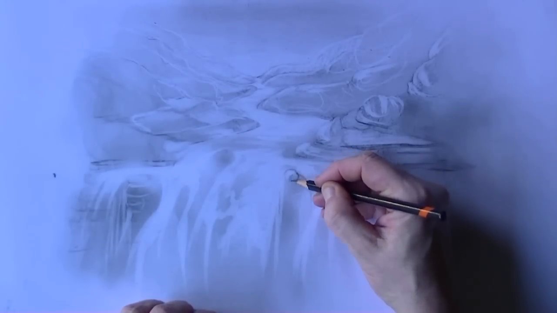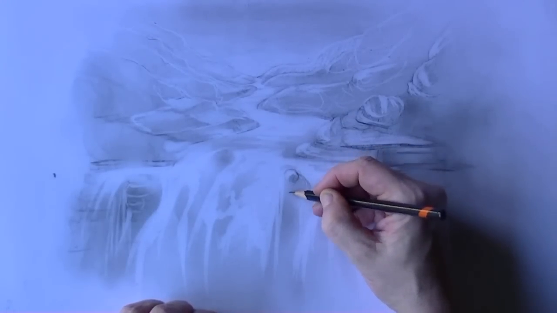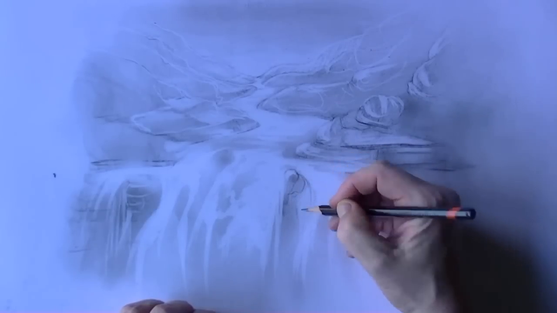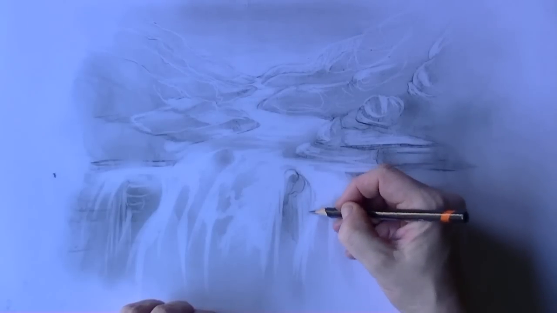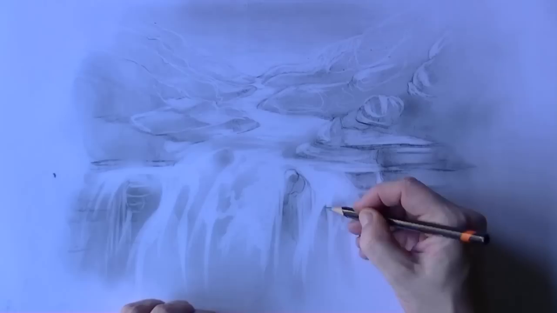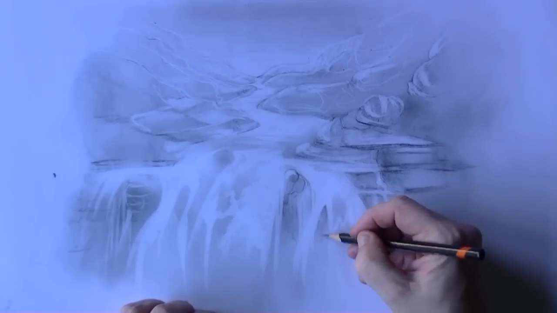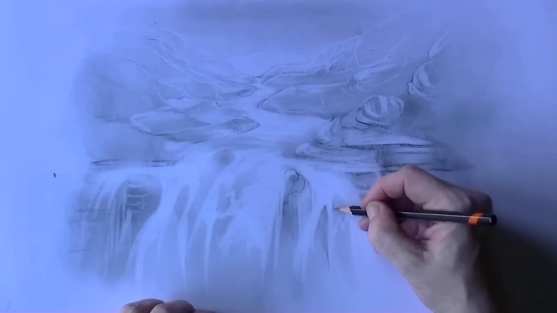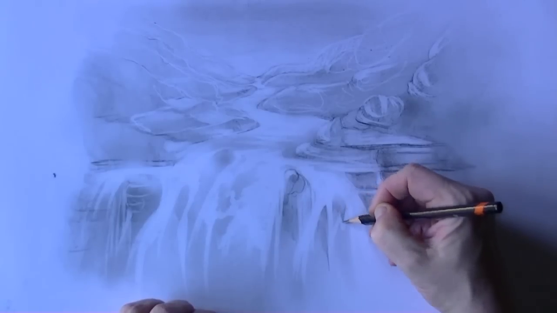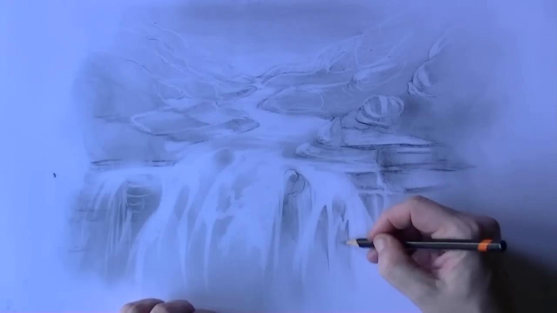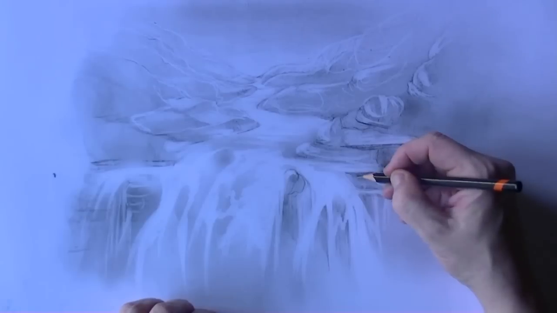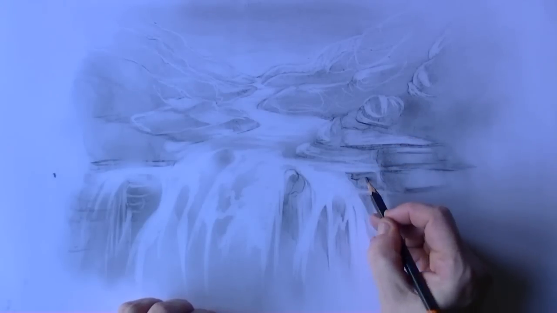Then I can draw in the stones that are just on the surface of the waterfall itself, and I also add in little shadows that are in the water itself, because in the water there are also shadows going on, and I place them just next to the whites of the water where the light hits the water.